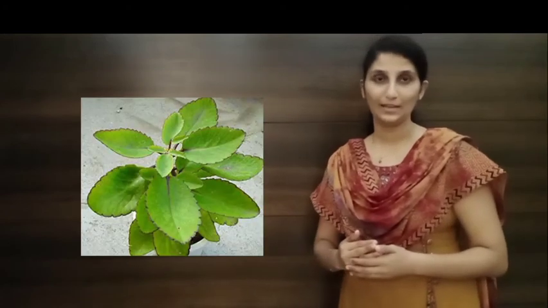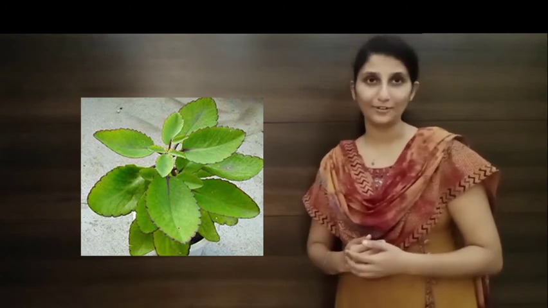Vegetative propagation through leaves can be seen in the plant called bryophyllum. In the bryophyllum leaf, along the margins of the leaf, there are certain notches, and in these notches there are buds present. And these buds grow into a new plantlet when they get detached from the parent leaf and fall onto the soil. When it receives appropriate conditions in the soil, it grows into a new plantlet.